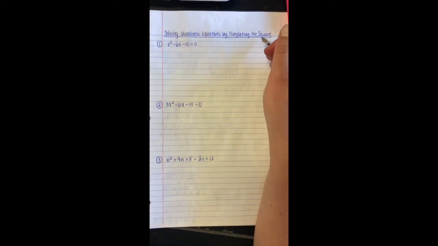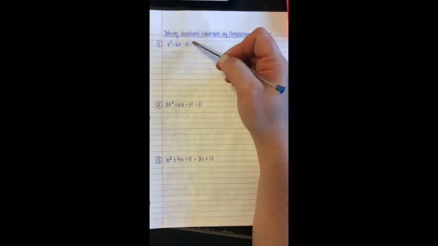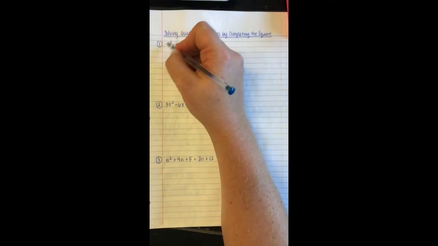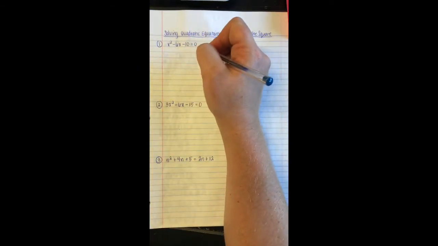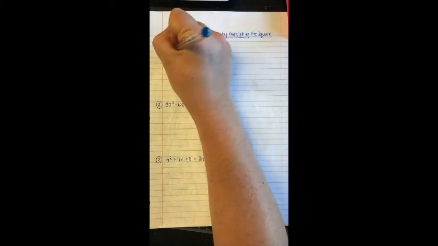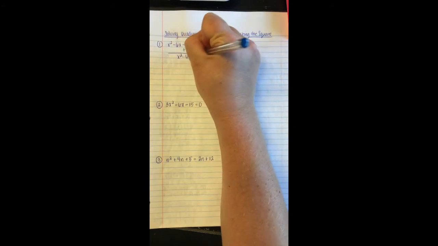Okay, when you're solving stuff with completing the square, this is the one time when you're solving a quadratic equation and you don't want to get it equal to 0. What you want to do is get all your x's to one side, all your regular numbers to the other side. So I'm going to add 10 to both sides, and I'll have x squared minus 6x equals 10.